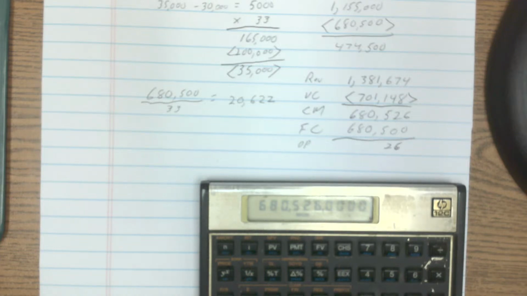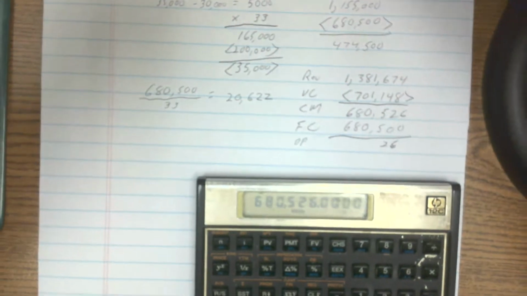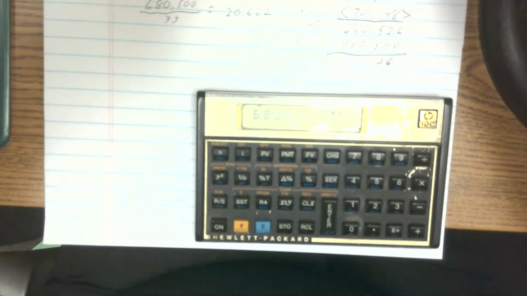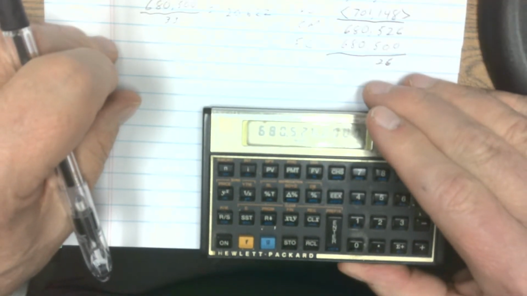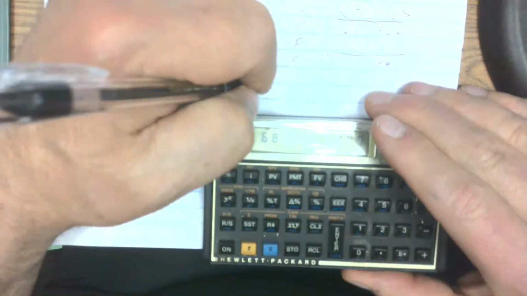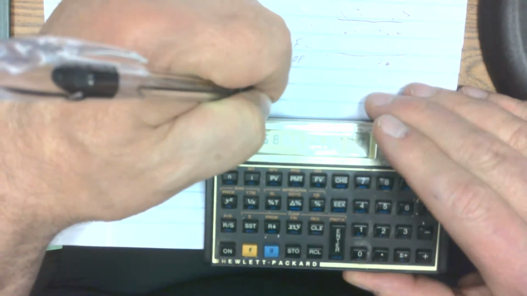And it says if the additional 200,000 is spent for advertising next year, what is the sales level in units needed to earn the current year's profit? Okay, so we know we sold 30,000. I'm going to show you the quick way to do this.